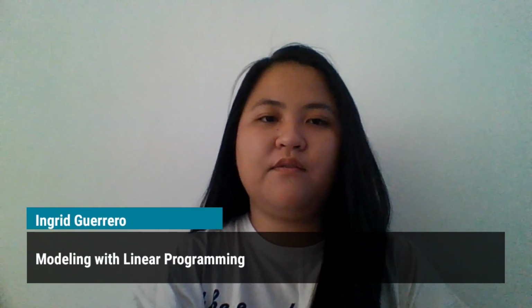Next is modeling with linear programming. Let me give you a brief introduction on what is linear programming. Linear programming is used in obtaining the best solution for a problem with given constraints. The meaning of constraints will be discussed later. Linear programming is found in problems wherein the available resources are limited only, meaning they are mostly used in determining the most efficient method to allocate the resources so that a measure can be enhanced.